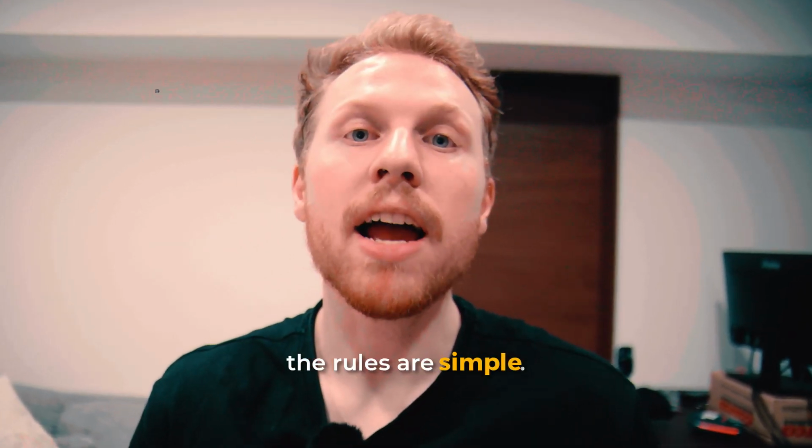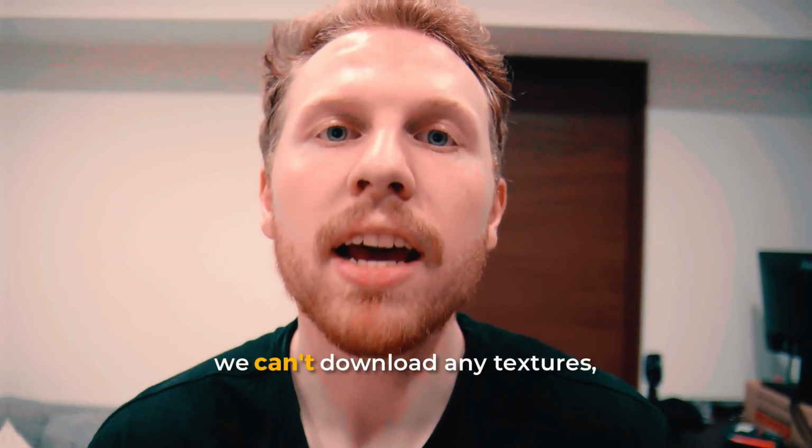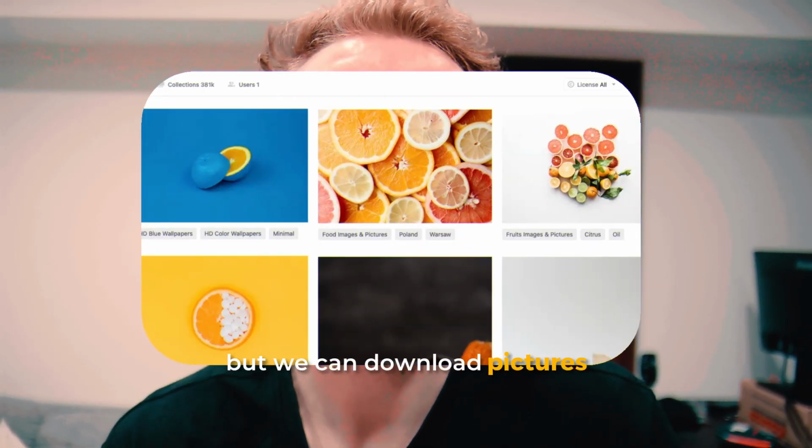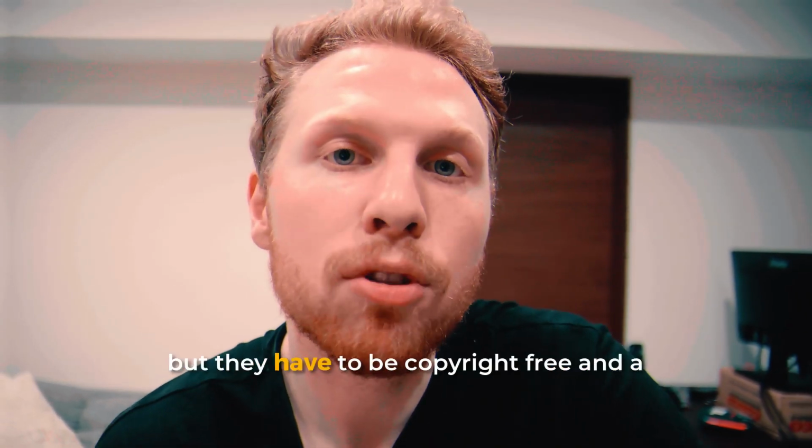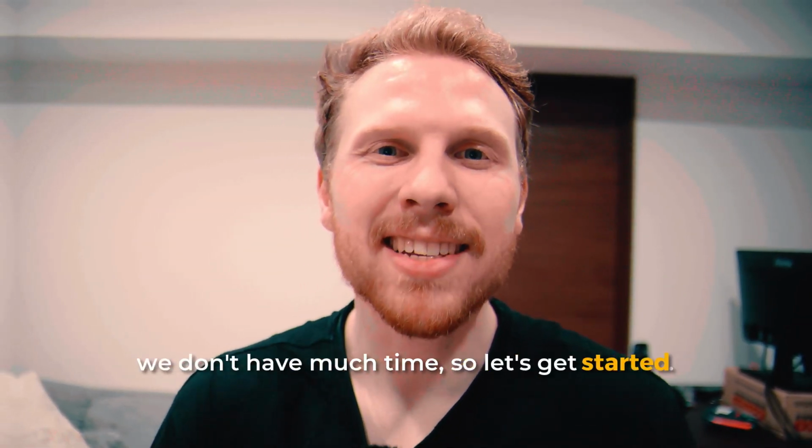The rules are simple. Every 3D model has to be made from scratch. We can't download any textures, but we can download pictures and edit them into texture. But they have to be copyright free. And HDRIs are allowed. Alright, we don't have much time, so let's get started.